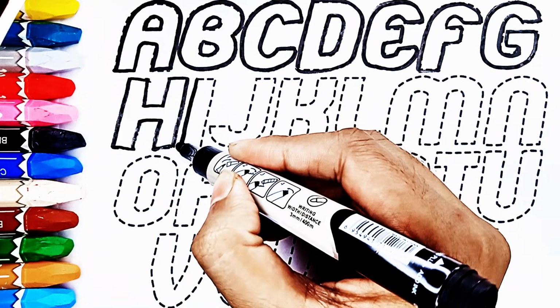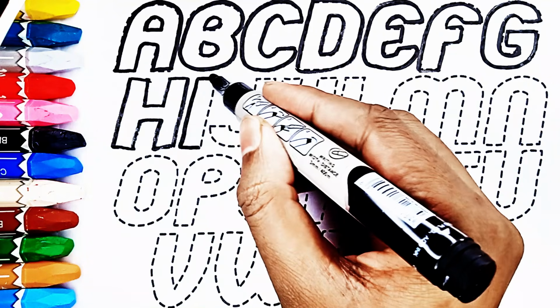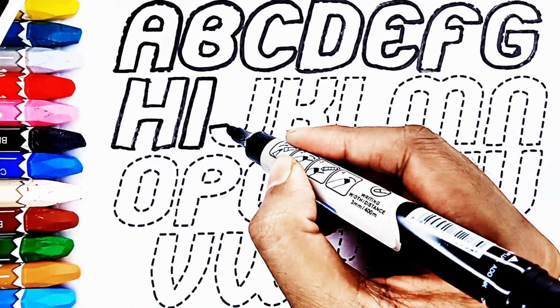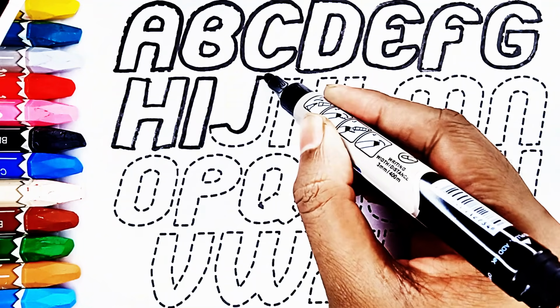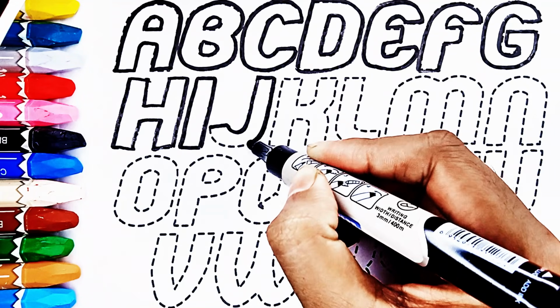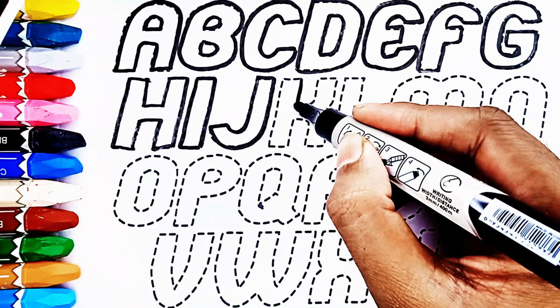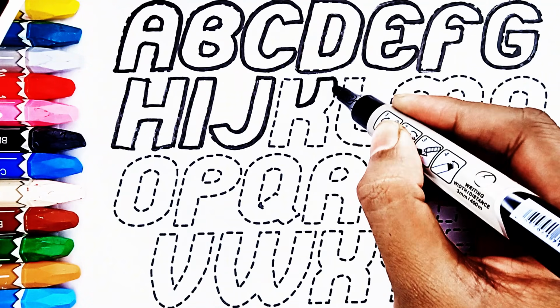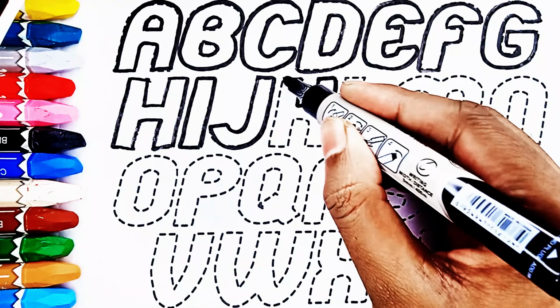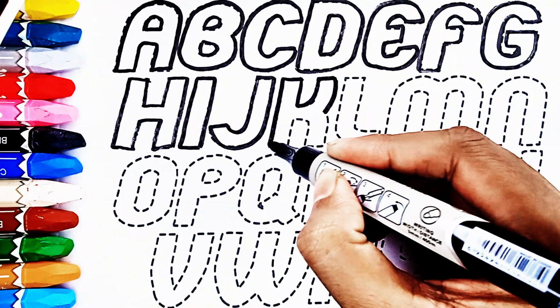Now I am drawing letter I. I is for ice cream. Now I am drawing letter J. J is for jellyfish. Now I am drawing letter K. K is for cat.